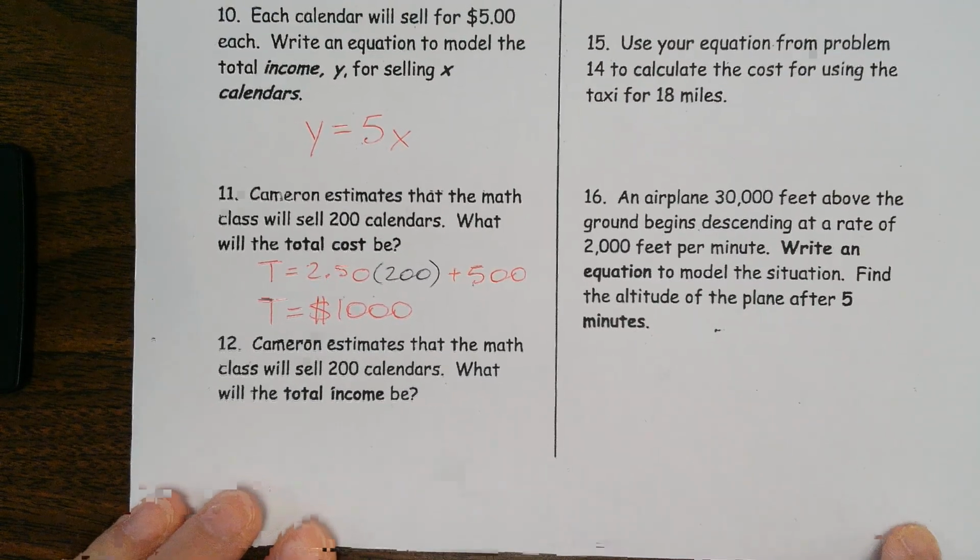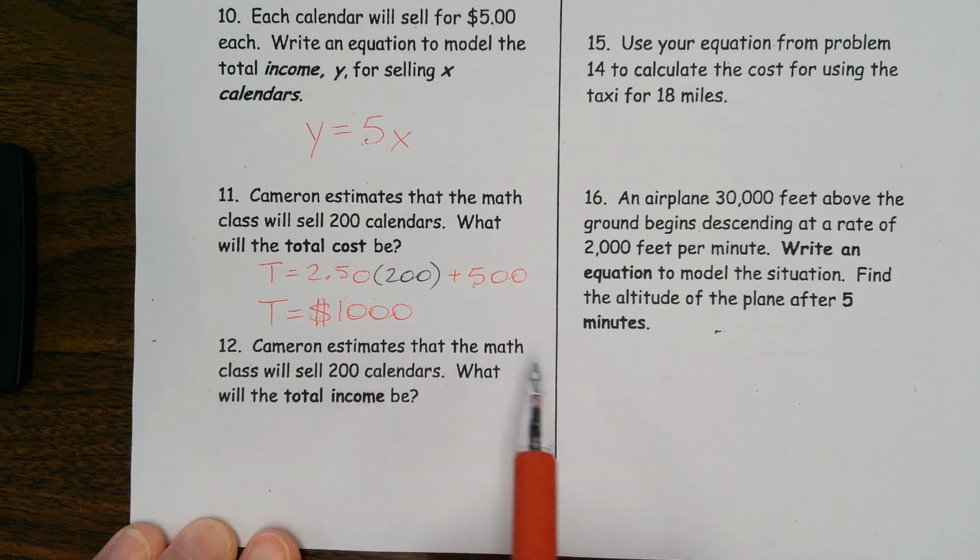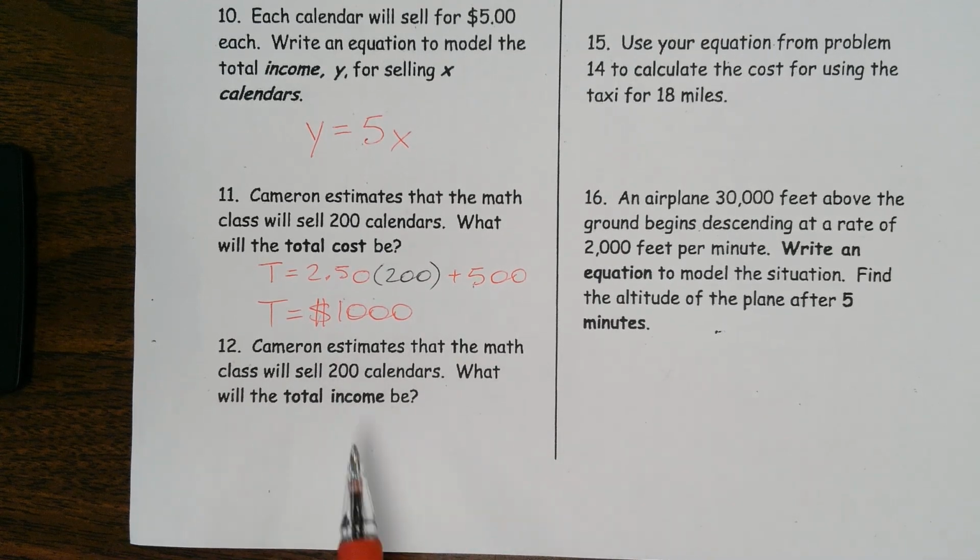Okay. 12. Any. Every time you pick up that phone, I'm going to ask you. Number 12.